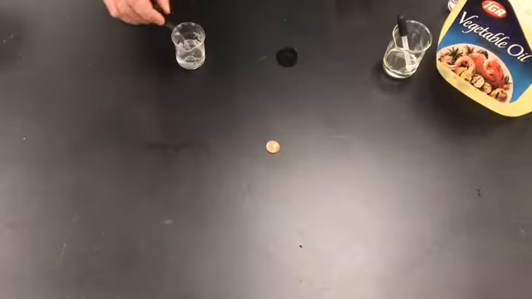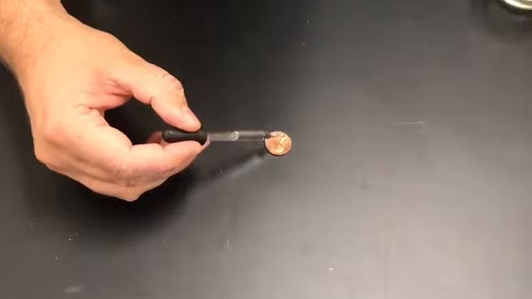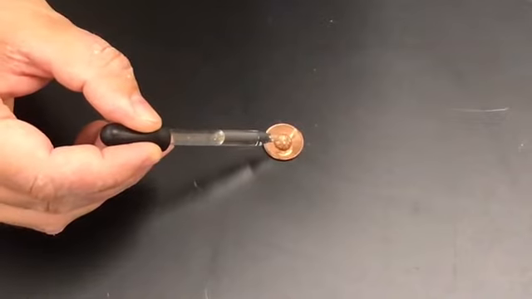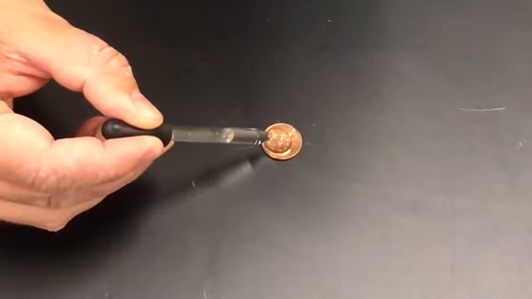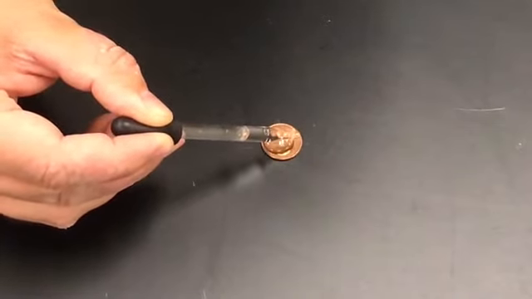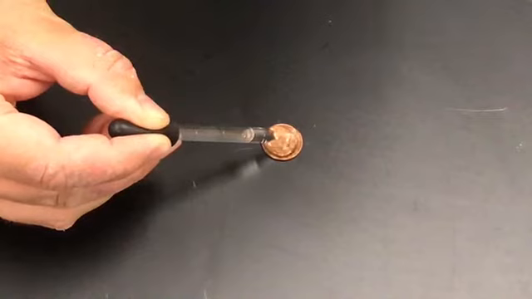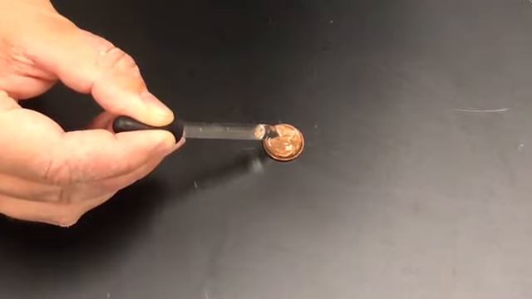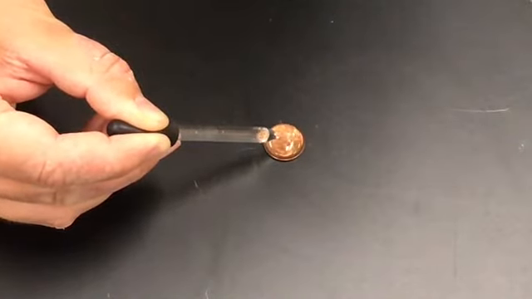All right, so we're going to go ahead and finish off our penny with hydrogen peroxide drops on it. We're going to be very careful to count the number of drops. There's 1, 2, 3, 4, 6, 7, 8, 9, 10, 11, 12, 13, 14, 15, 16, 17, 18, 19, 20.